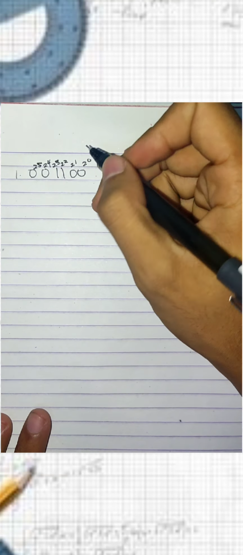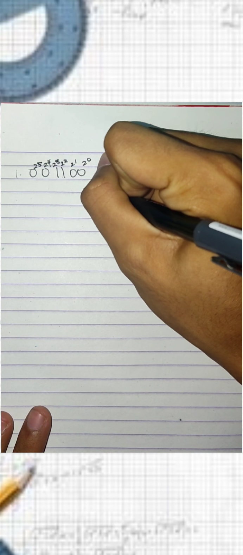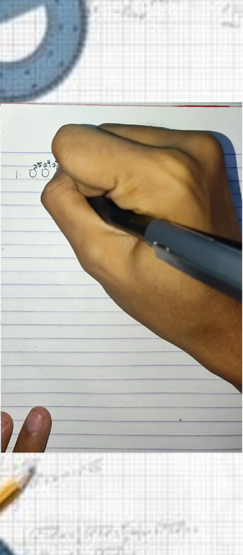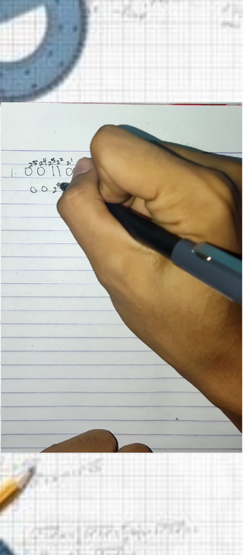So, 0 times 2 is equals 0. 0 times 2 is 0. 1 times 2 is 2 squared. 1 times 2 is equals to 2 to the third power, 0, 0. So, ang gagawin lang natin, dahil 0 na sila, ito na lang papansin natin dalawa. Itong dalawa na may squared.